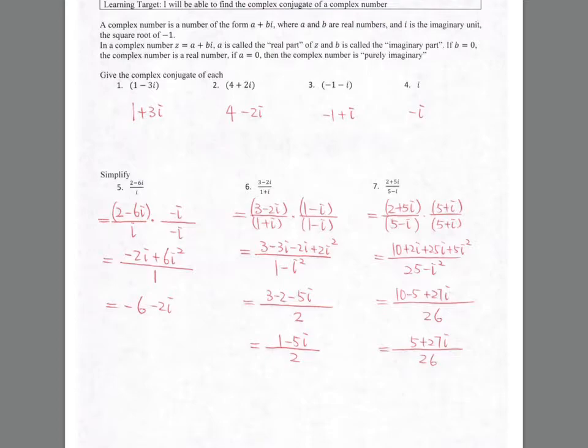In a complex number, z equals a plus bi. a is called the real part, and b is called the imaginary part. If b equals 0, the complex number is a real number. If a equals 0, then the complex number is purely imaginary. So what is the complex conjugate?